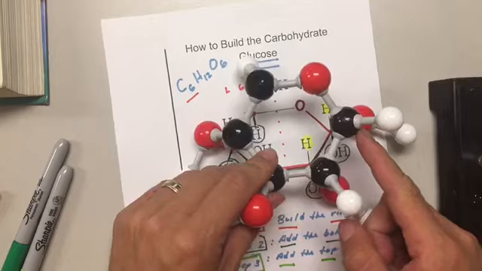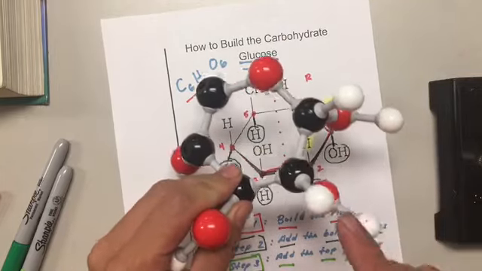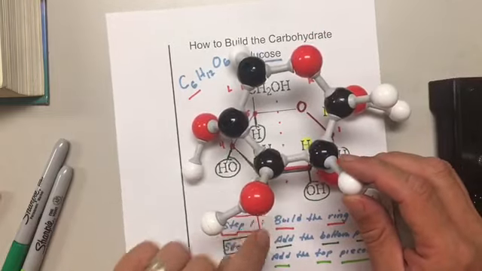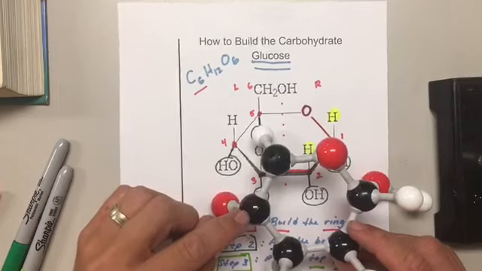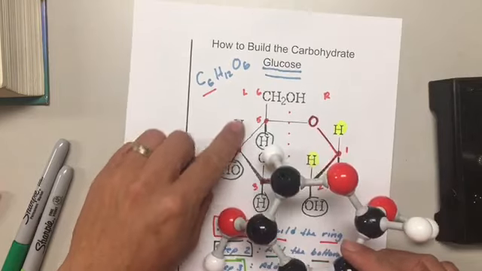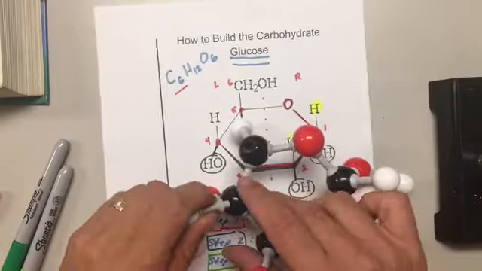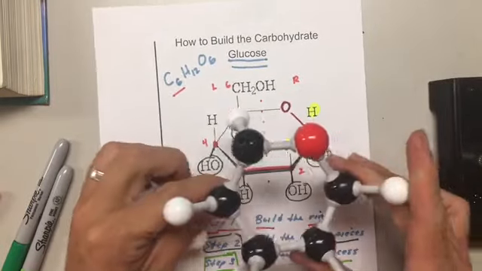And notice every carbon pretty much has 2 H's and an O. 2 H's and an O. All right, now let's go to carbon number 4. Carbon number 4 has a hydrogen that's on the top. So now we're going to add this hydrogen. Boom. See that? There you have it.